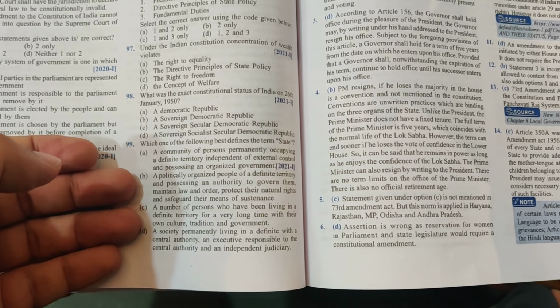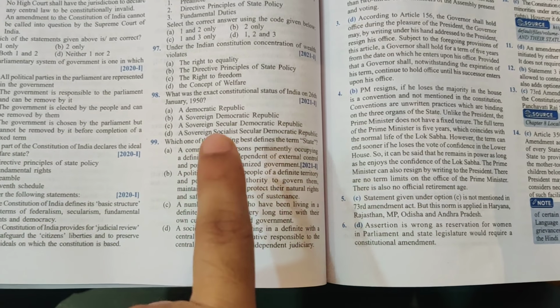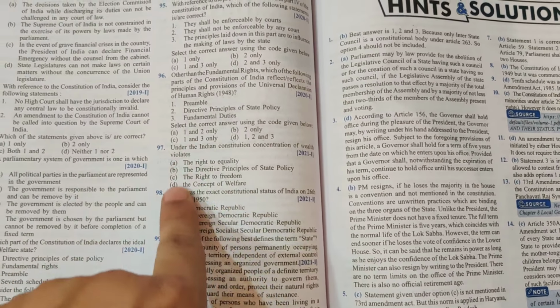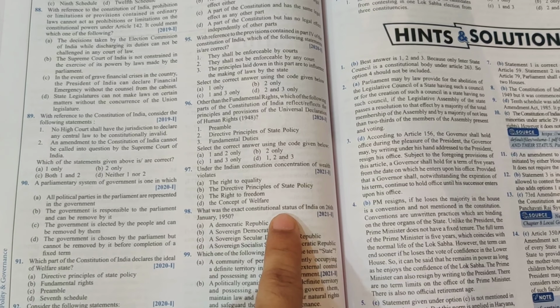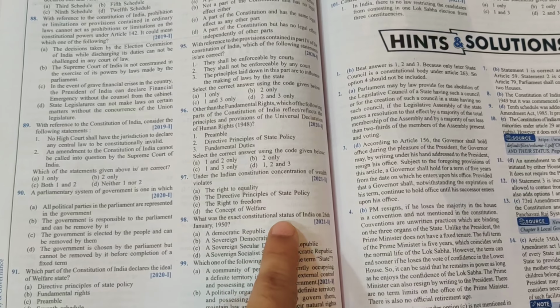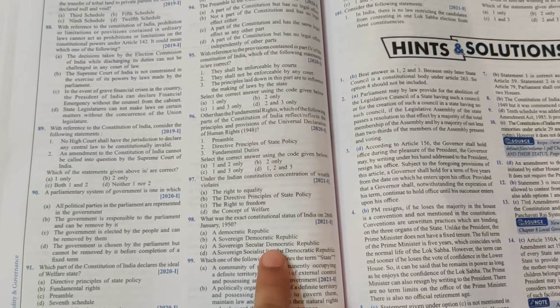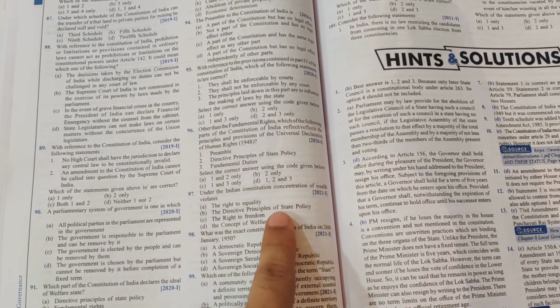This is not given in Lakshmikant. NCERT is one book where you can probably get some idea about this kind of question. Then it is asking a very simple question, like what was the exact constitutional status of India on 26 January 1950. So this is a simple question. You will get this if you've read Lakshmikant.